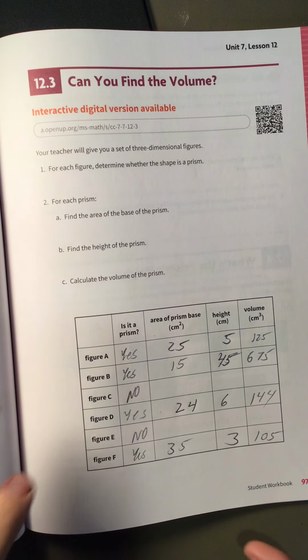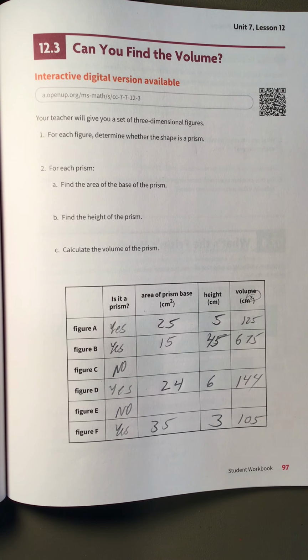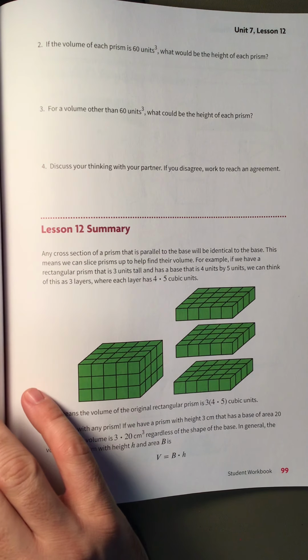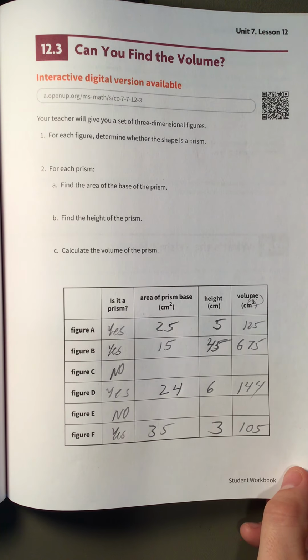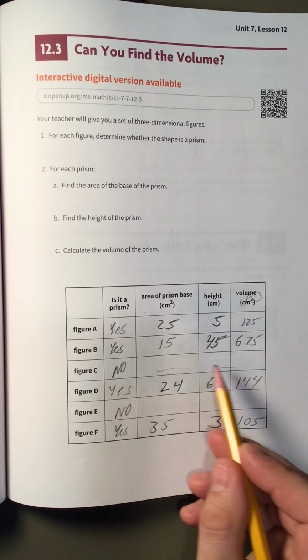All right, I'm going to take you back so you can copy down the charts. Again, a couple things. It does have it labeled here, so the area is always centimeters squared. Heights are in centimeters. Volume is always cubed, centimeters cubed. I guess you can pause it if you need more time to get those numbers down. These you can just leave blank.